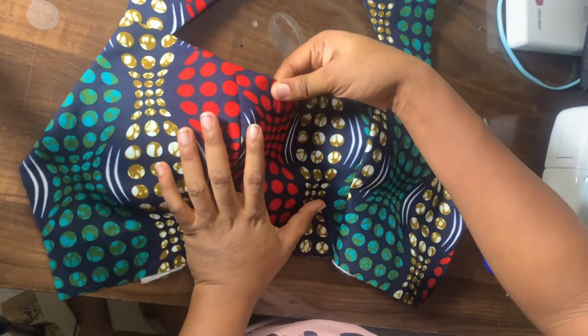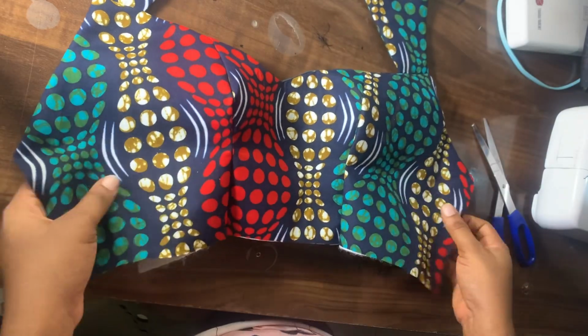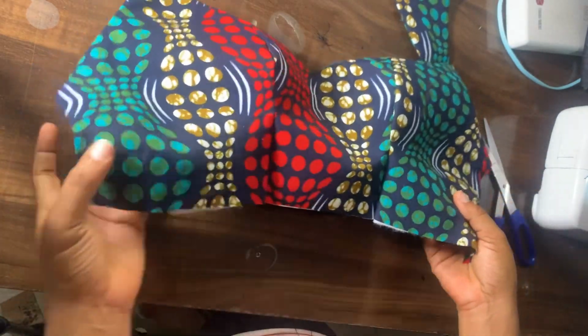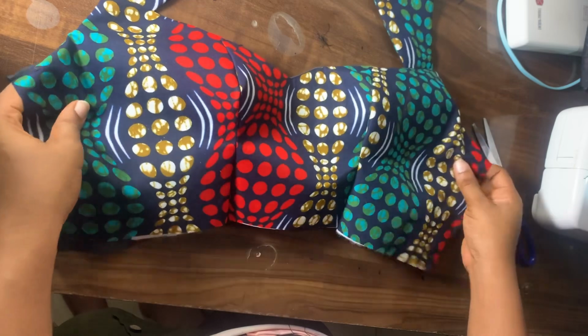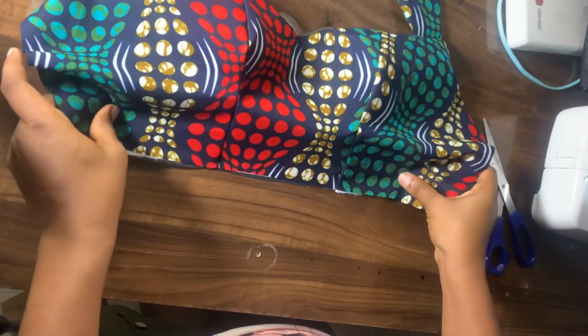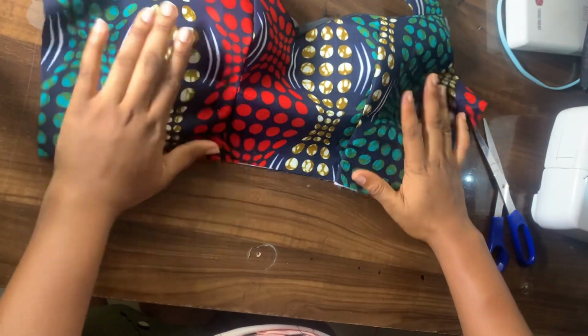Okay, so now the next thing we're going to do is join the skirt part of our front to this upper piece of ours. Right, so go ahead and join the skirt part of it.